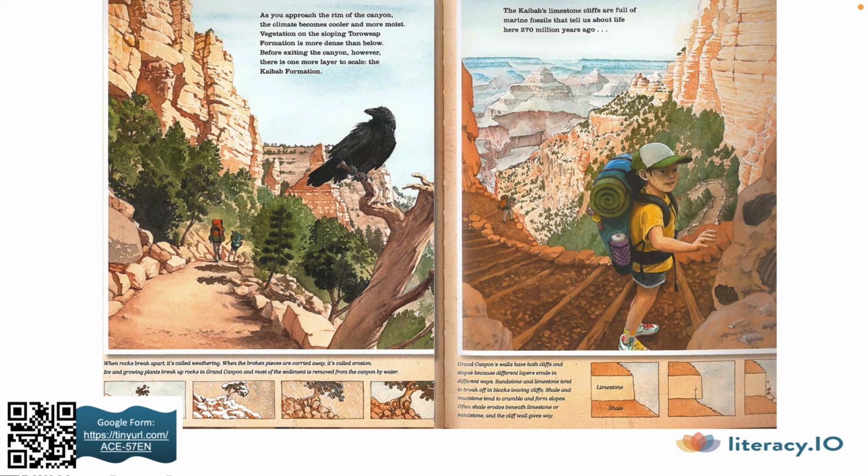As you approach the rim of the canyon, the climate becomes cooler and more moist. Vegetation on the sloping Toroweap Formation is more dense than below. Before exiting the canyon, however, there is one more layer to scale, the Kaibab Formation. The Kaibab's limestone cliffs are full of marine fossils that tell us about life here 270 million years ago.